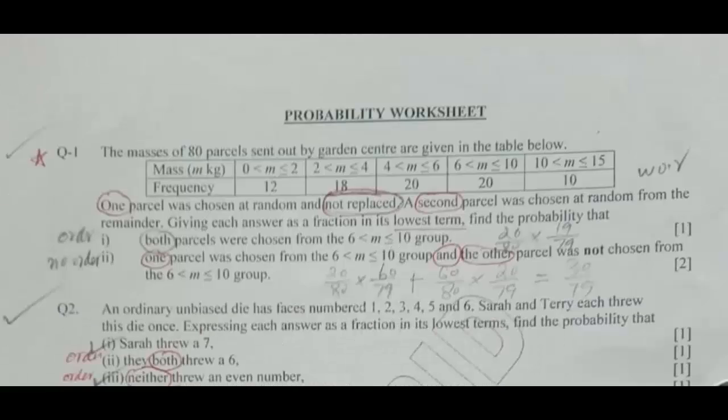One parcel was chosen at random and not replaced. This is an experiment without replacement. A second parcel was chosen at random from the remainder. Giving each answer as a fraction in its lowest term, find the probability that both parcels were chosen from the group 6 to 10 kg. Let's call this group 6 to 10 kg G, and the groups other than this are called G complement.